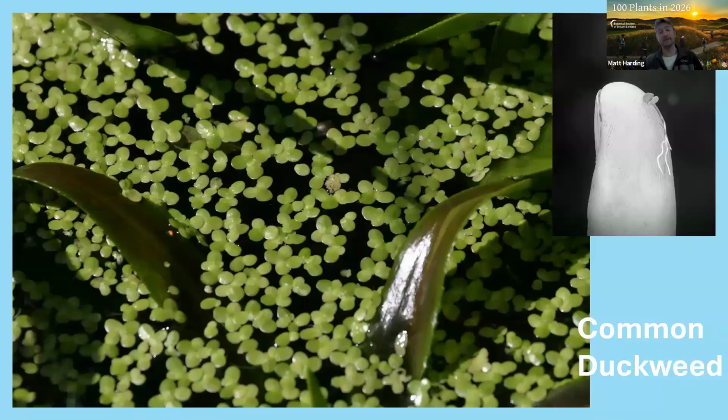This is probably familiar to most of you. It's common duckweed. And it's a fantastic little plant. It floats on the surface of the water. It does have a single root here on the right, but most of the time it manages to float on the surface without the root being in the substrate. It's like the albatross of the canal. It never touches the ground, which is rather nice.